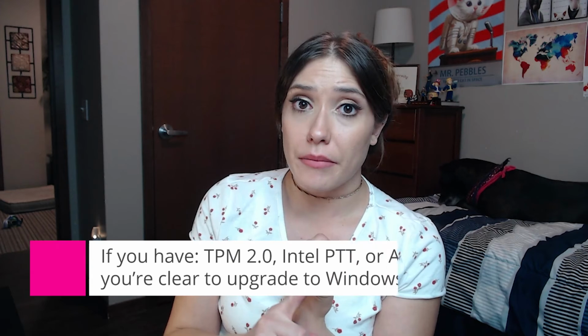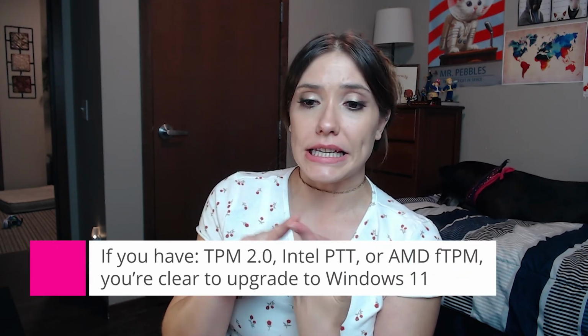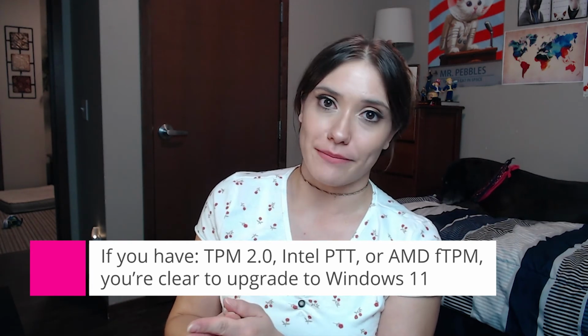So if you have a TPM version 2.0 or above, an Intel PTT or AMD FTPM, then you will be set to upgrade to Windows 11, and you have basically the exact same security. All of them essentially do the same thing. If you don't have a TPM module, you can buy one. Just make sure that it is compatible with your motherboard, because you might end up buying a new motherboard if you end up buying a module that doesn't work with your motherboard. So before you buy one, make sure it works with your parts that you have already.